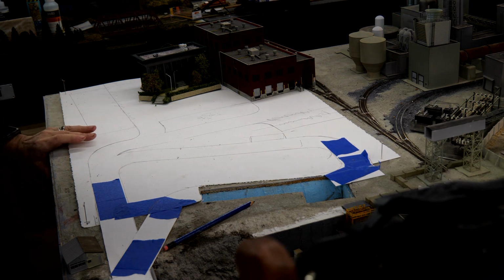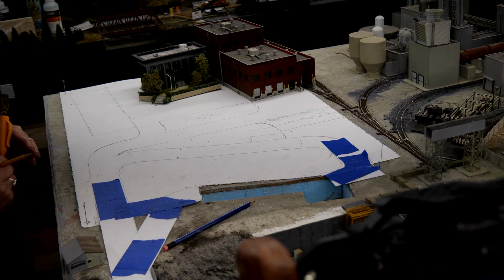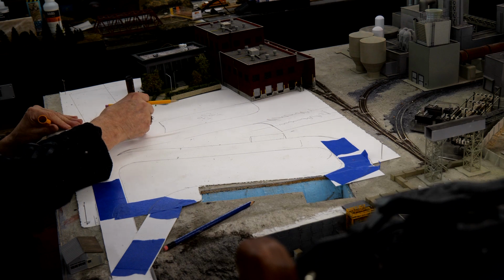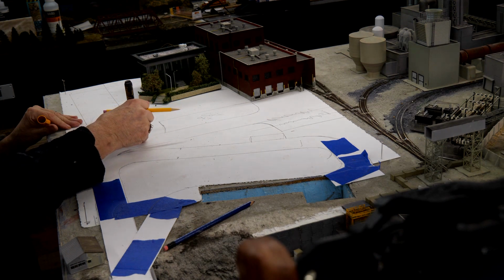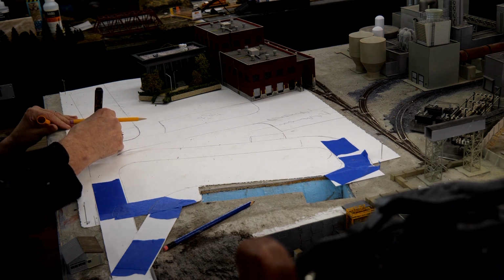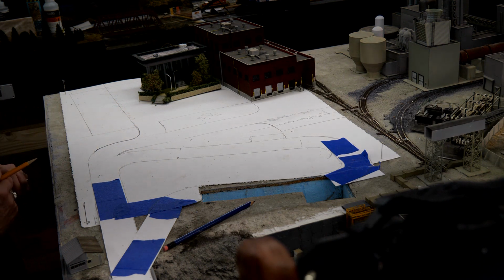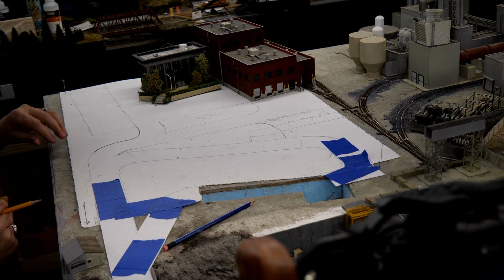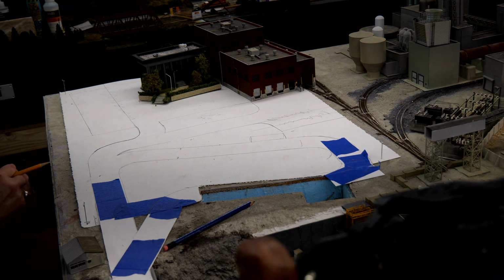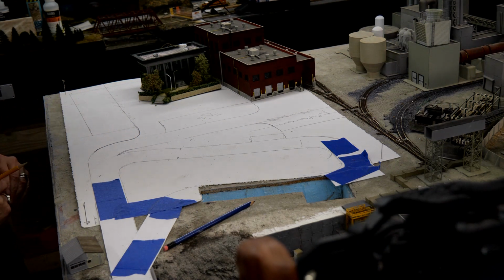I'm going to use this marker, because it's a very thin marker, and I should be okay doing that. The white paper is thick enough, I think, for me to easily be able to put the pen against the edge and trace.